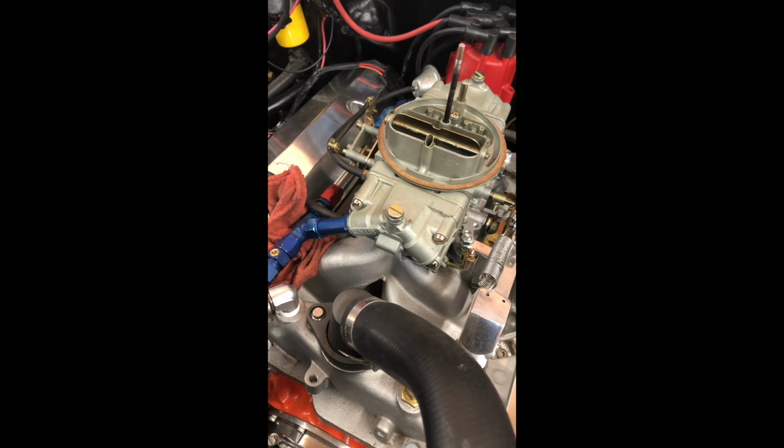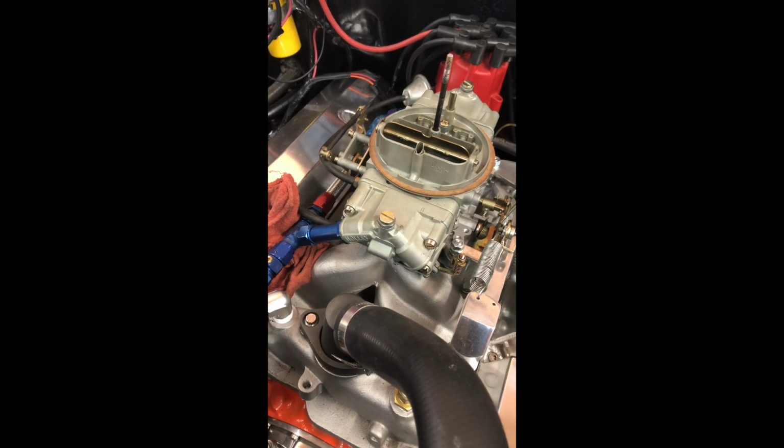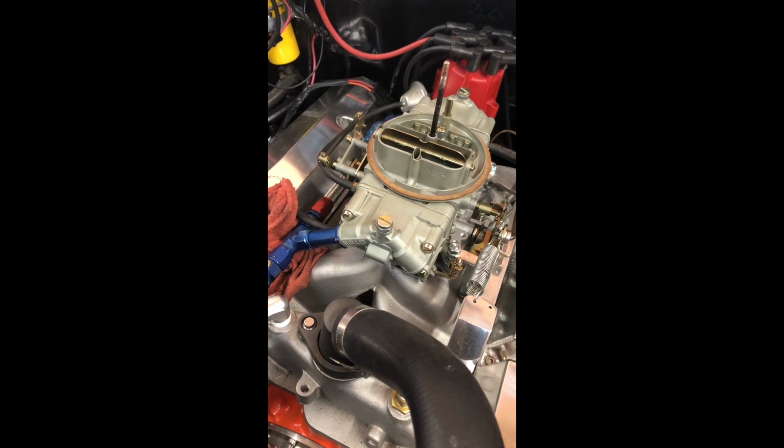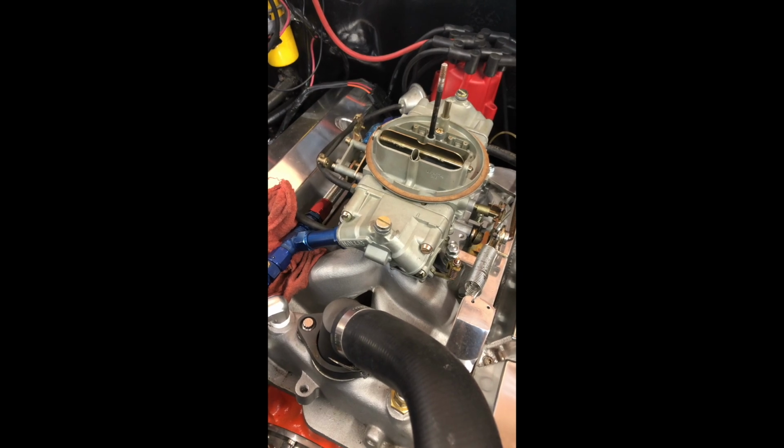To further prevent that, we're just going to take this off of the car and do the jet changes on the bench. So we'll get back to you in a second when we get the carburetor off of the car and get it on the bench.